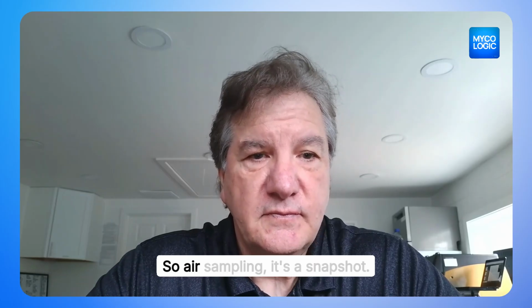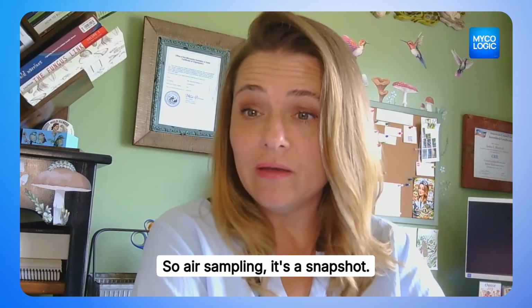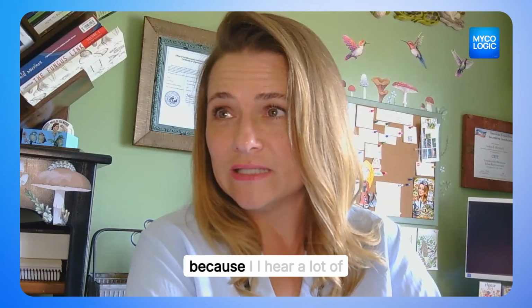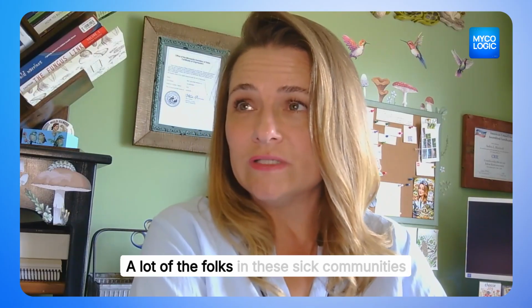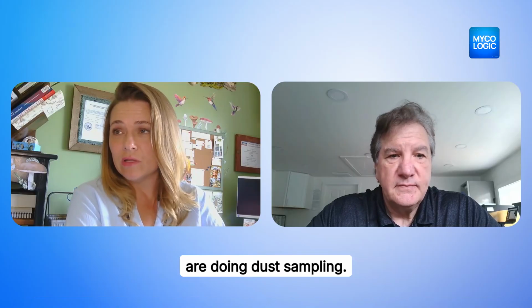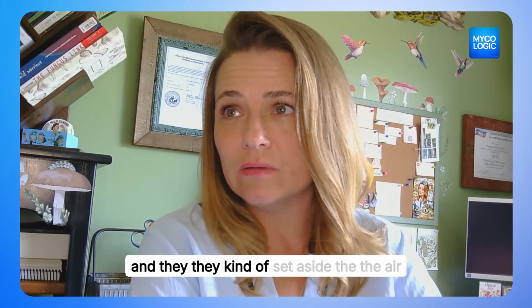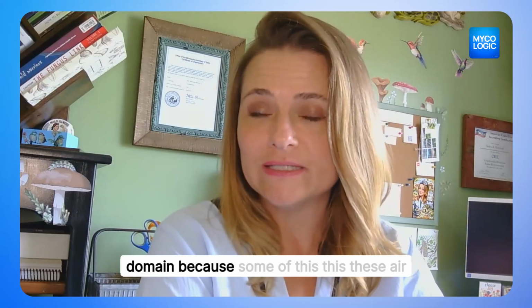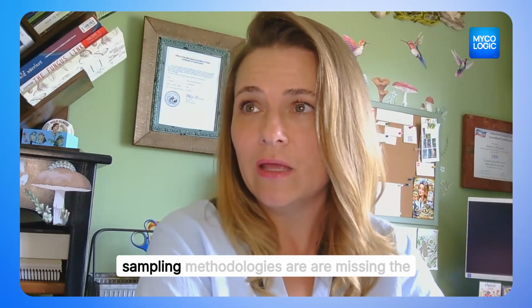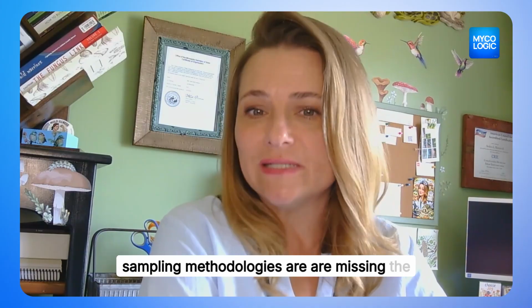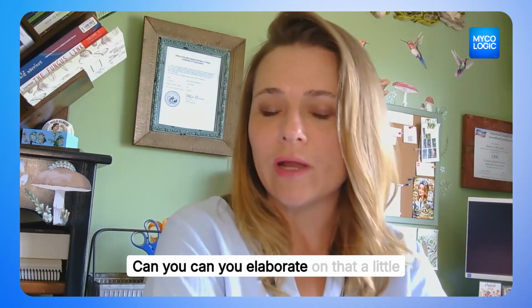So air sampling, it's a snapshot. And let's talk about that for a minute, because I hear a lot of the folks in these sick communities doing dust sampling. They're really focused on that dust domain, and they kind of set aside the air domain, because some of these air sampling methodologies are missing the issue. Can you elaborate on that a little bit?